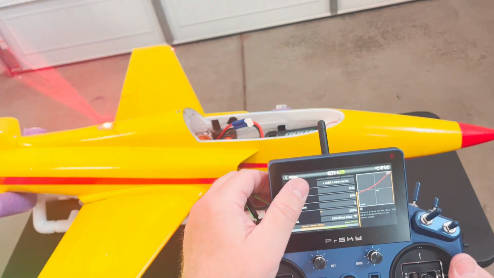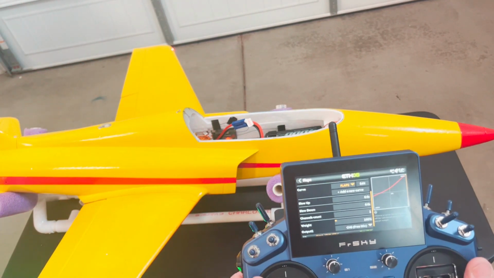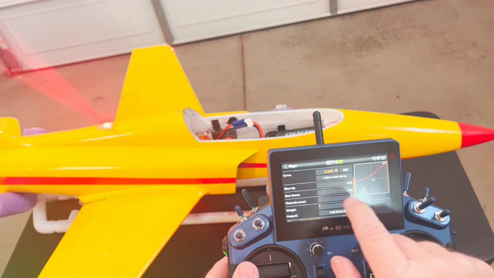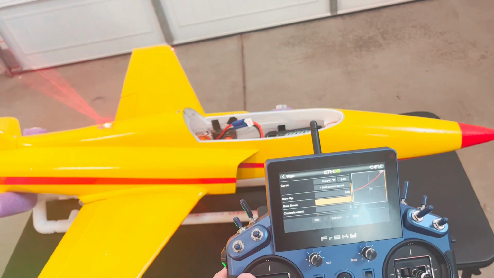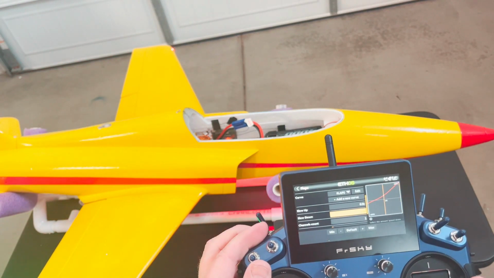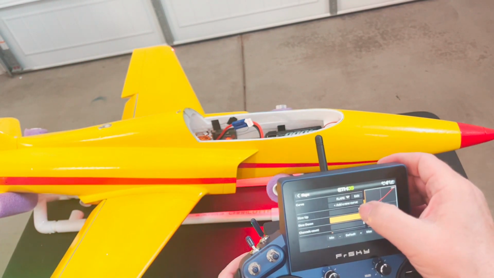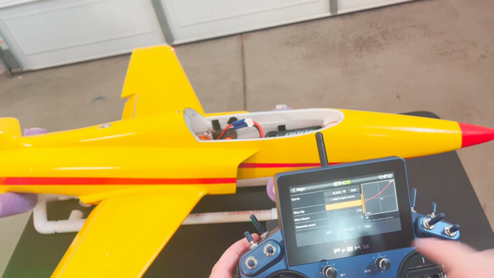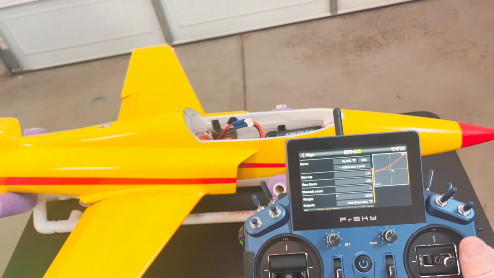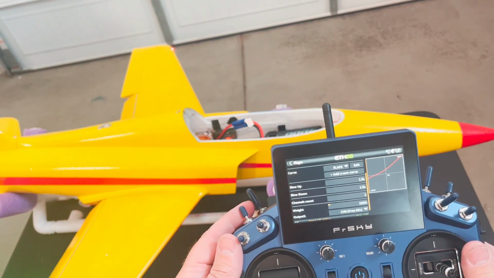Now, I'd like it to go up and down slowly, right? Rather than just being very harsh like that. So there's a place here where it says slow up, slow down. I'm going to tap in slow down. I'm going to give it about 1.5 seconds. So now when I hit the button, it takes about 1.5 seconds to go down. I'm going to do 1.5 seconds to come up. Now I've got a slow retract and a slow extend.